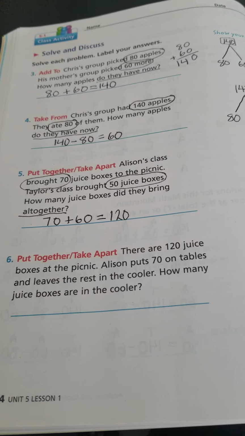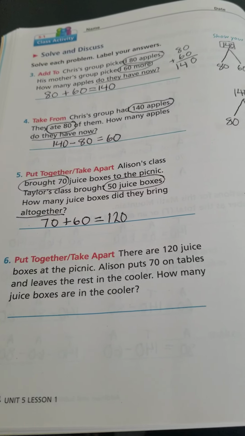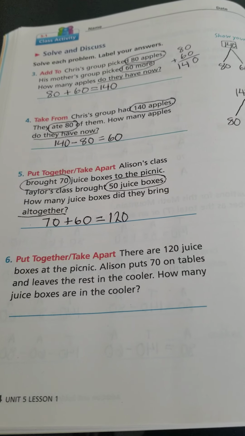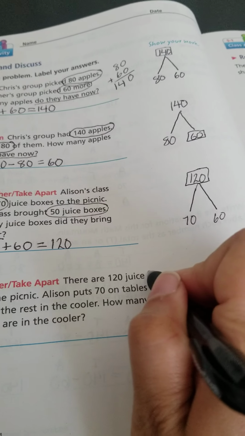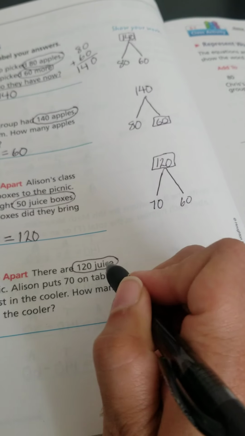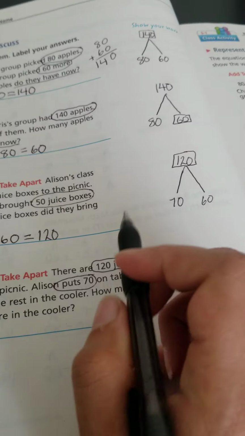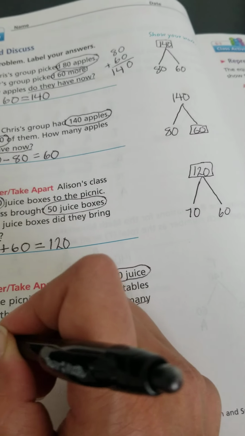Okay, number 6, put together, take apart. There are 120 juice boxes at the picnic. Allison puts 70 on tables and leaves the rest in the cooler. How many juice boxes are in the cooler? Okay, so I know there are 120 juice boxes at the picnic. Allison puts 70 on the table. I want to know how many are still in the cooler.